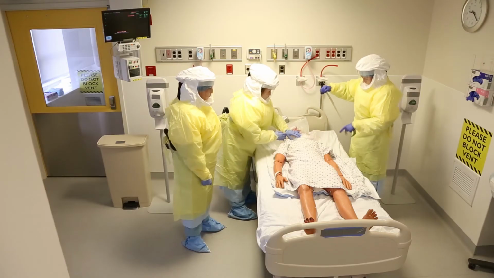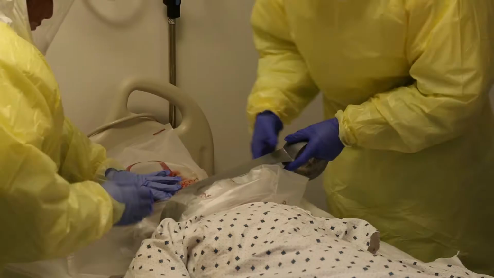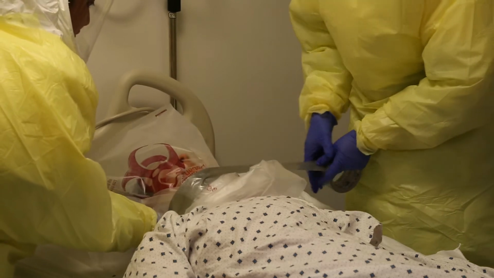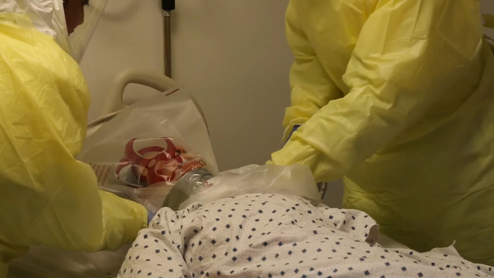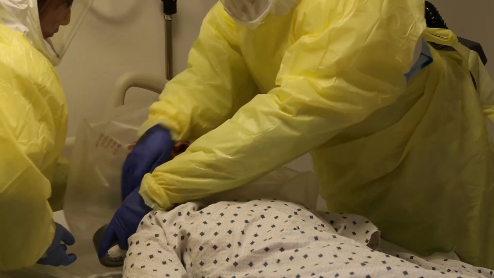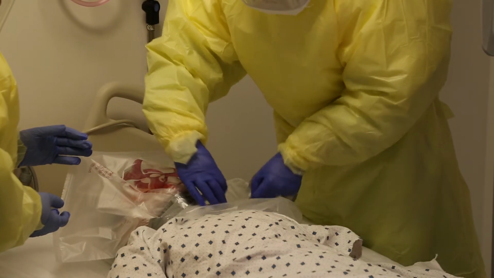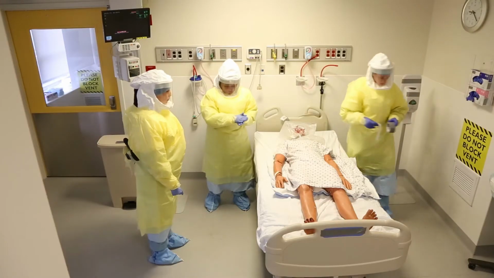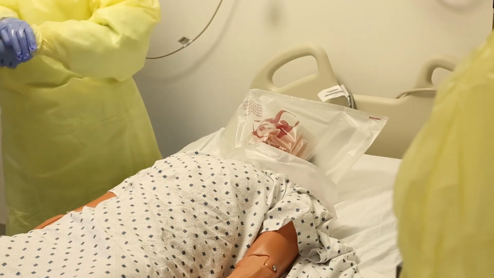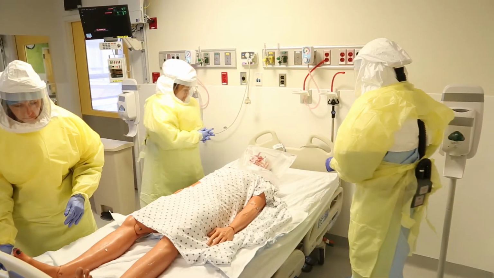Do not wash body or remove devices. Clamp or seal any lines. Collection bags should remain with the body to be contained in body bags. Perform hand hygiene. Wrap the deceased in a top sheet.